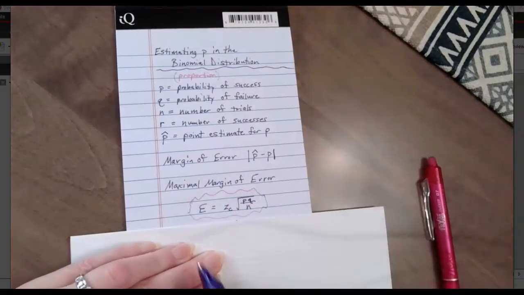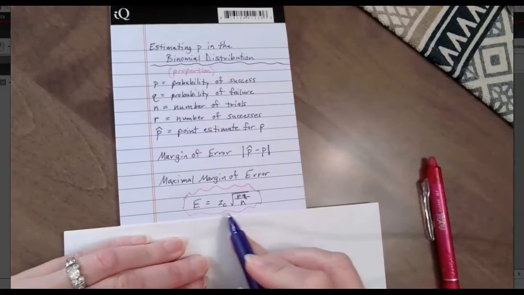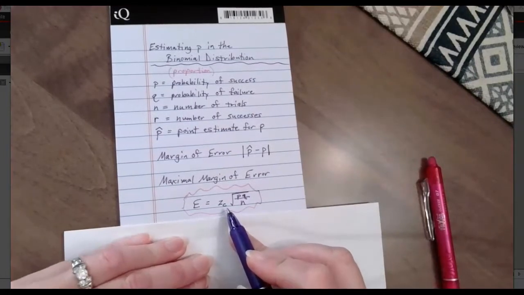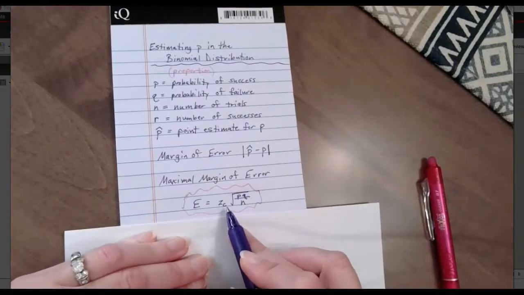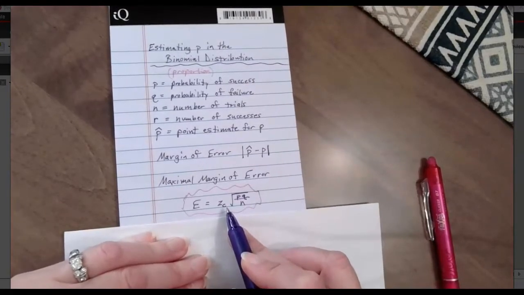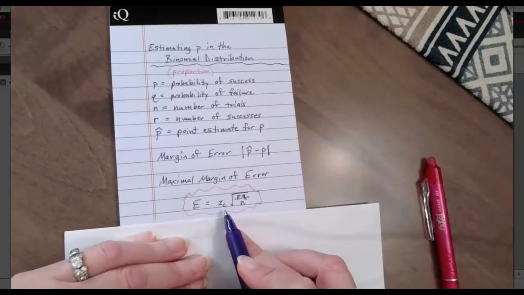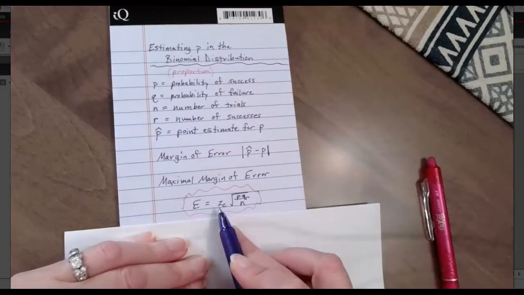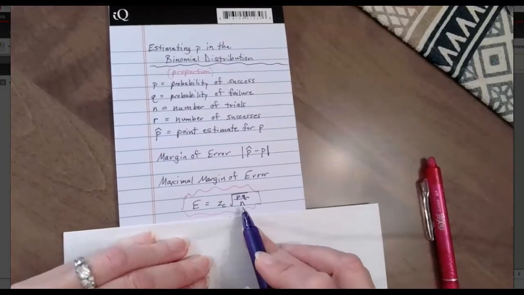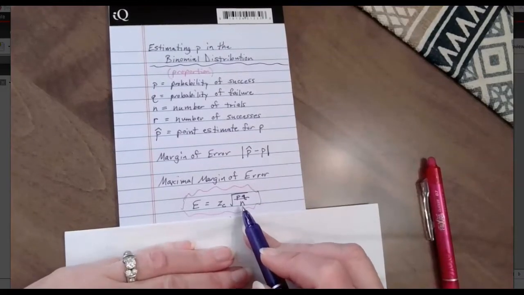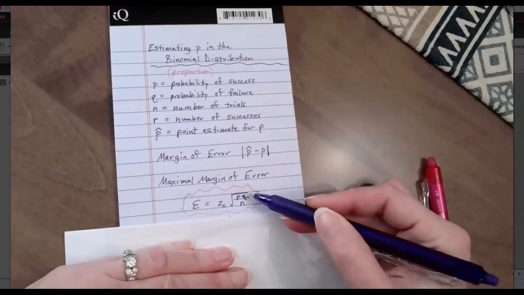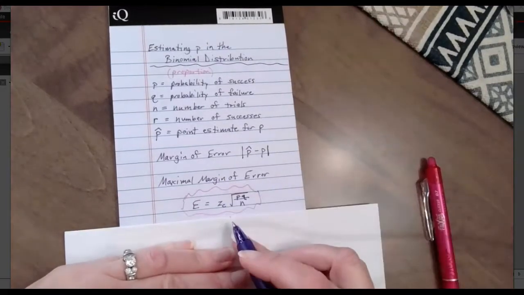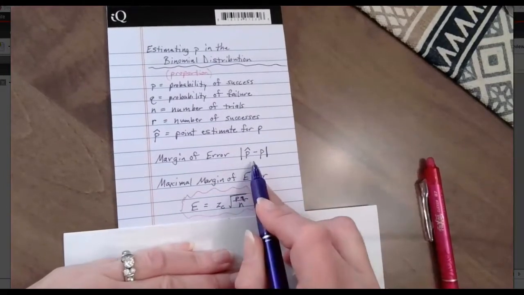All right, and this idea that E is going to be our maximal margin of error, we have Z sub C again. If you'll remember, this is called a critical value. This is still a Z-score, and the C here is going to be the confidence level that we are looking for. All right, so we're still looking to be a certain amount percent confident, and this is the Z-score associated with this. So Z sub C is our critical value. And then this time we don't have sigma or X bar, so instead the other portion of this is times the square root of P times Q over N. So this is going to be our formula. This is what we're going to see for calculation purposes.